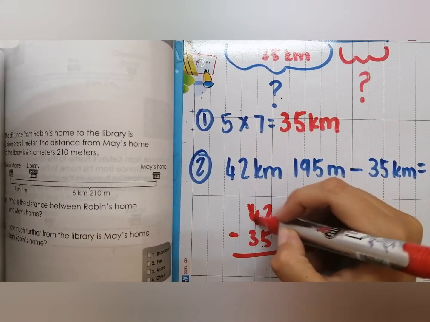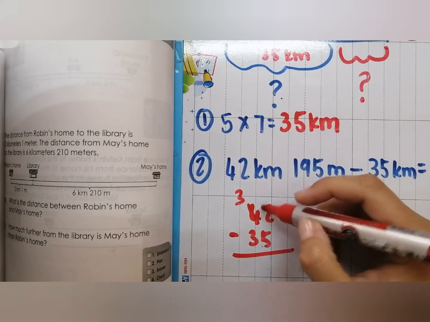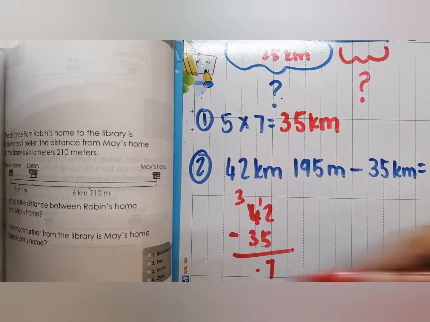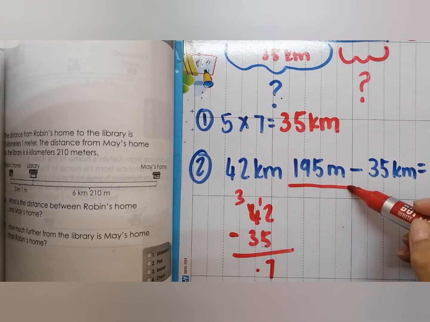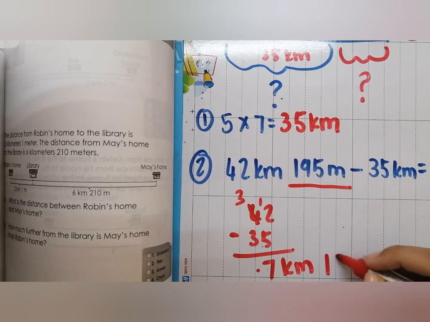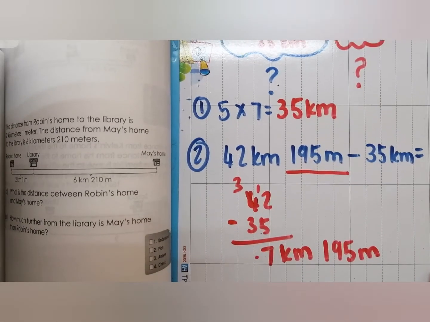We cannot do, borrow, write what's left over. 1, 12 minus 5 is 7, 3 minus 3 is 0. Can't forget the meters as well. So 7 kilometers, 195 meters. That is the total that Rachel ran.